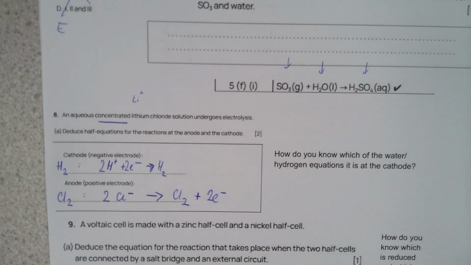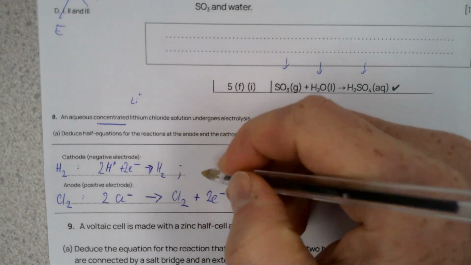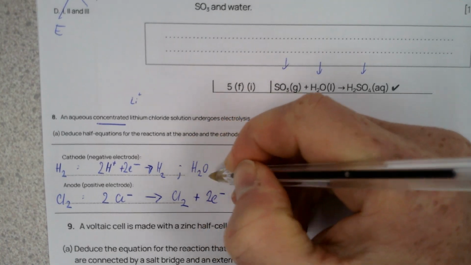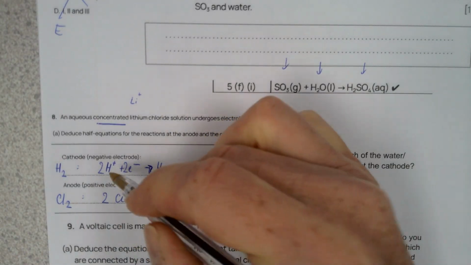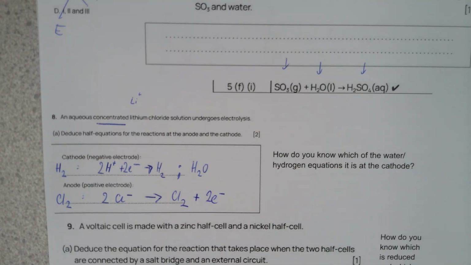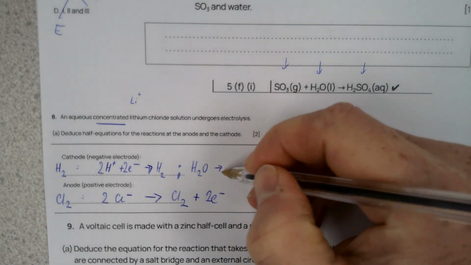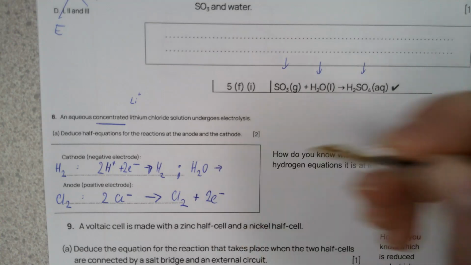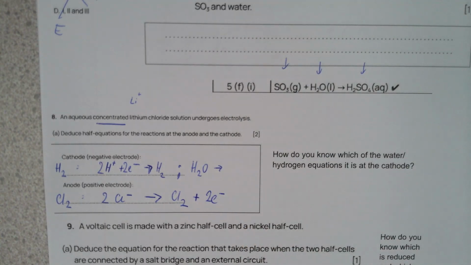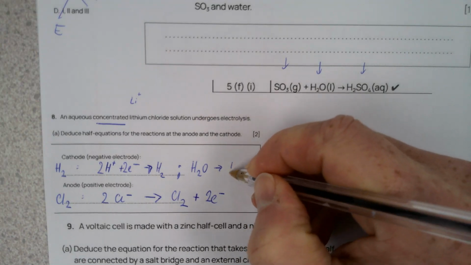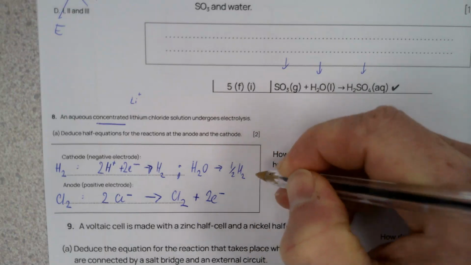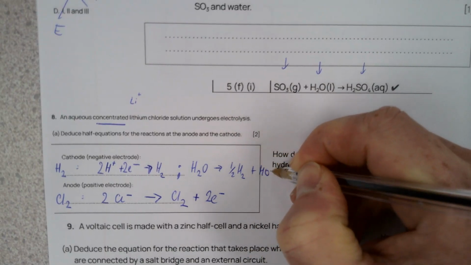The reaction you should know is that it's actually water that's being reduced rather than hydrogen ions. And the reason for that really is because the concentration of hydrogen ions in water is of course minuscule. It's 1 times 10 to the minus 7 or thereabouts. And so the water molecules are turning into hydrogen, as I was saying. So we get half a mole of hydrogen and you get hydroxide forming.